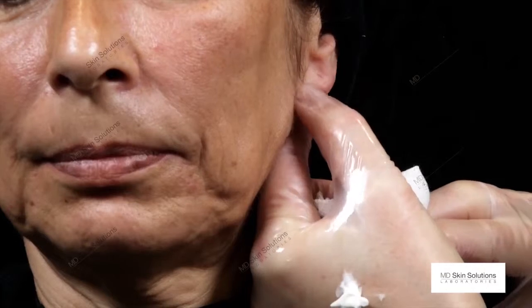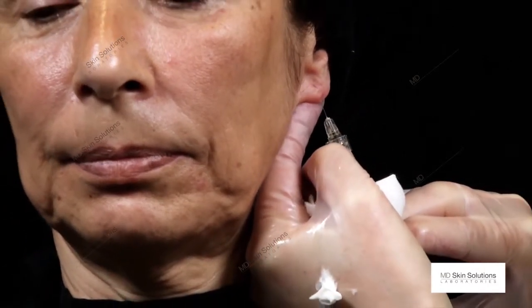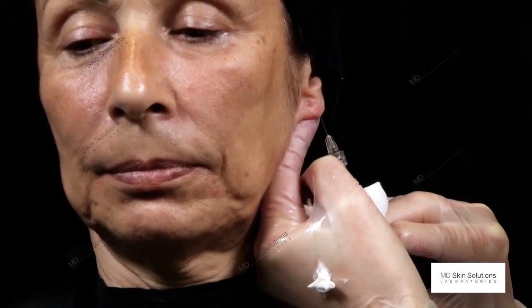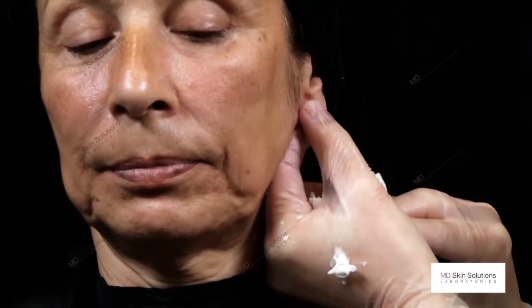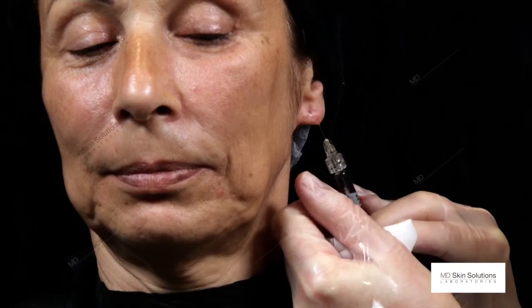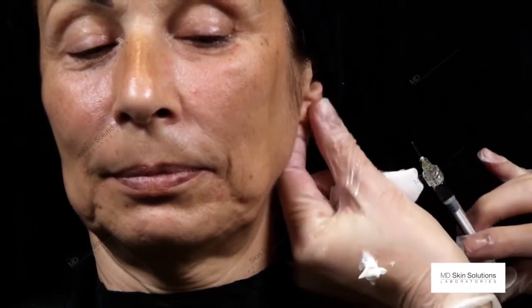Don't do many entry points because earlobes do bruise a lot. Now I use 0.4 of Pluryal in both sides.